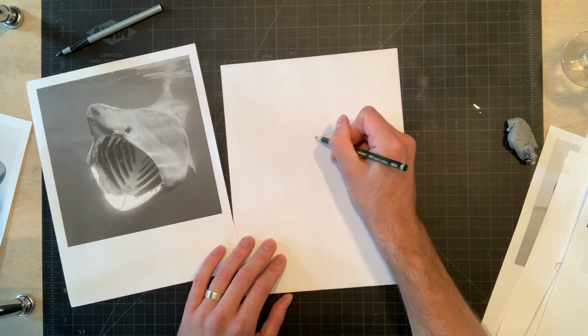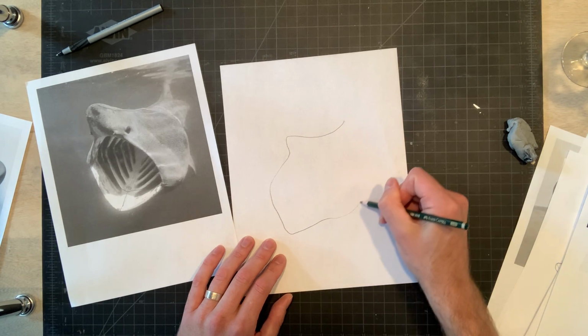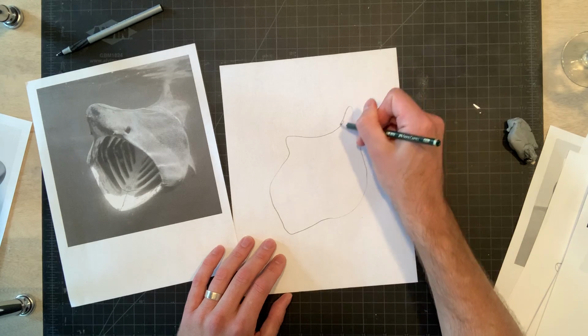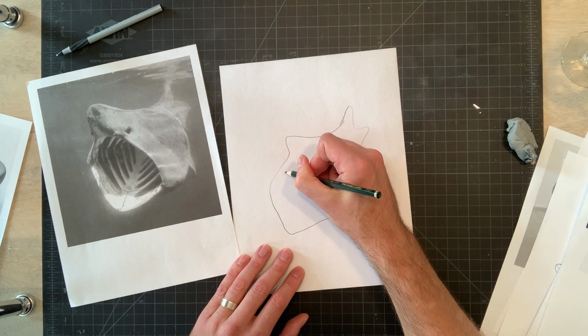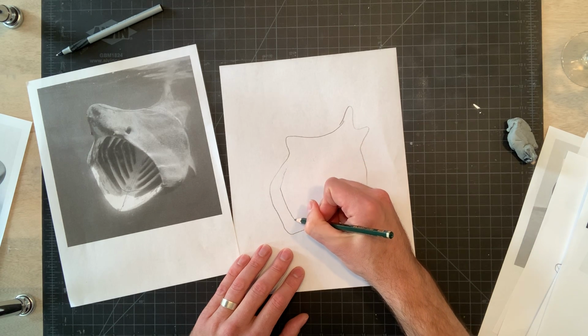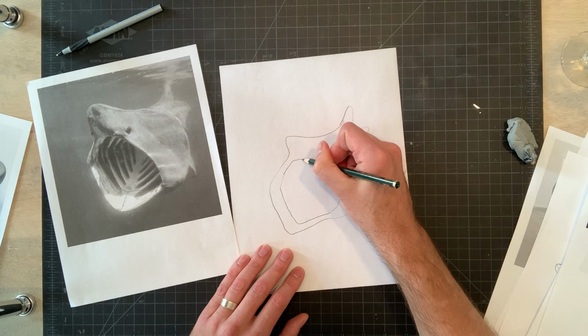So I'm just gonna draw just a quick outline. Right, so that's just this basic shape. I'm just gonna try to kind of do this huge mouth. Freaky looking thing, isn't it?